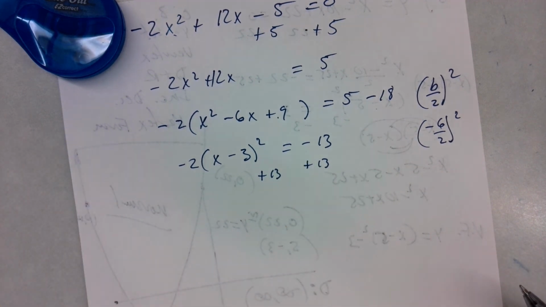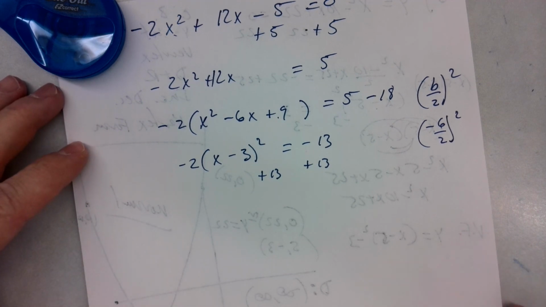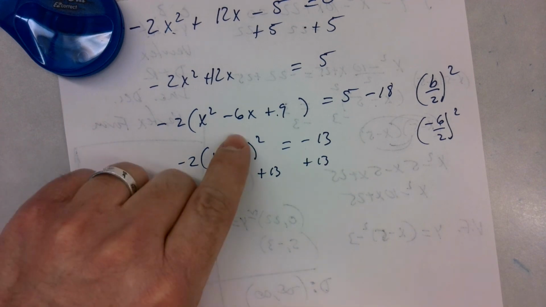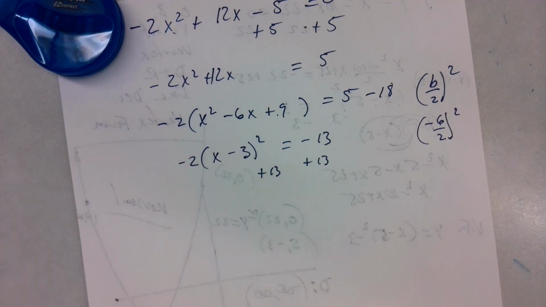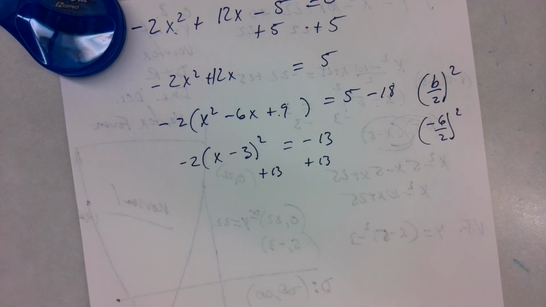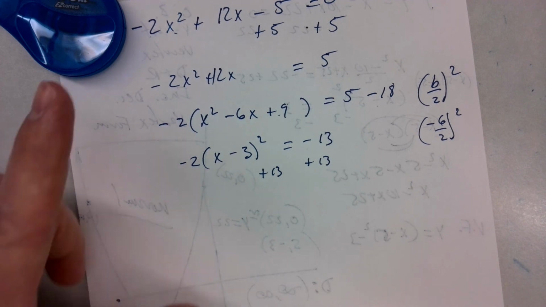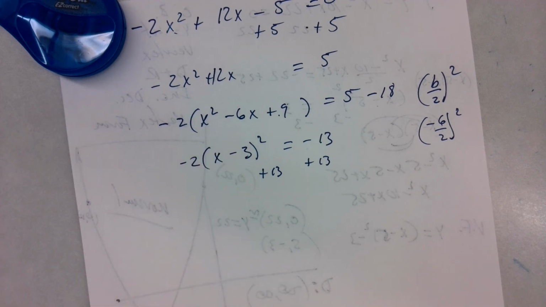So could you do 12 instead of the negative 6, like 12 over 2? No. It's always just the b. But if the b was 12 before. I know, but it's not 12 right now. So just that b. Yes, negative 3.